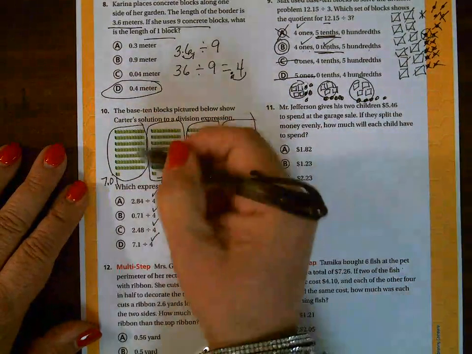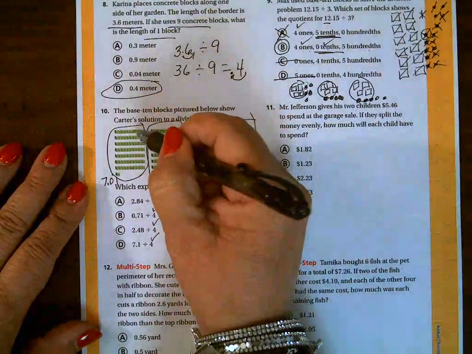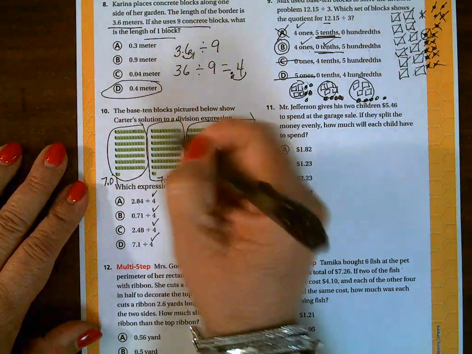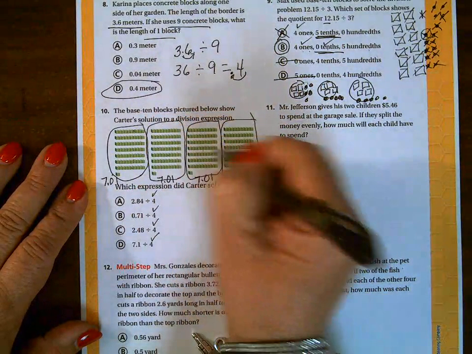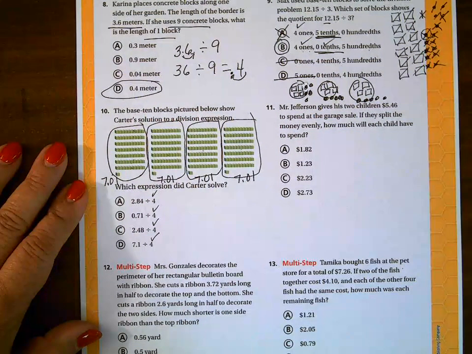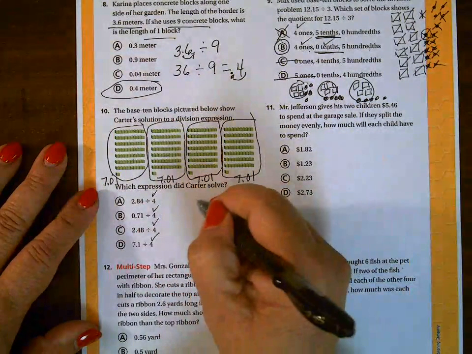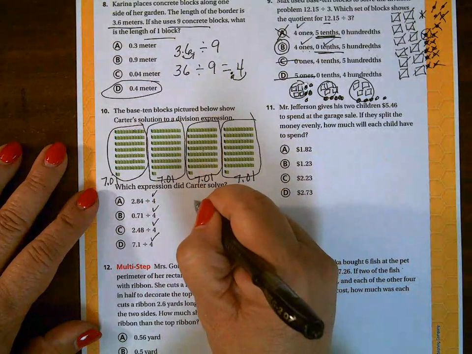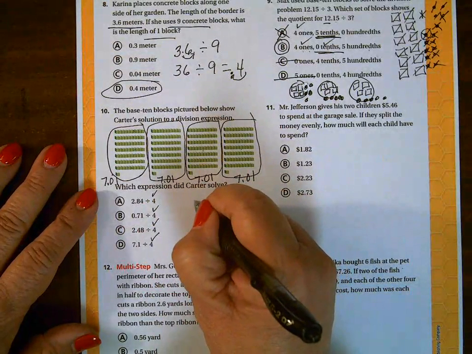And you can also add up right here. You know that this is 1, 2, 3, 4, 5, 6, 7. 7, 1, 2, 3, 4. 7 times 4 is what? 7 times 4 is 28.